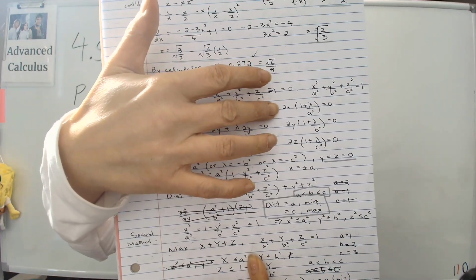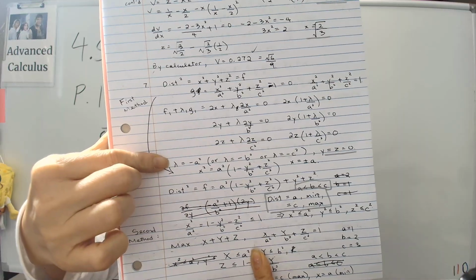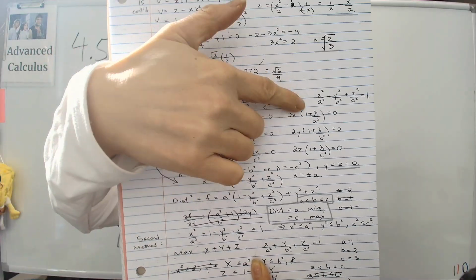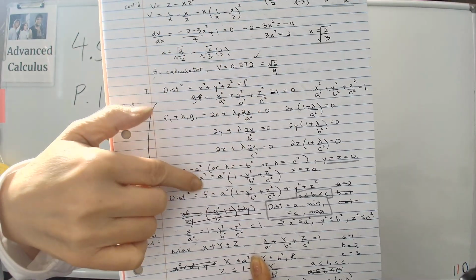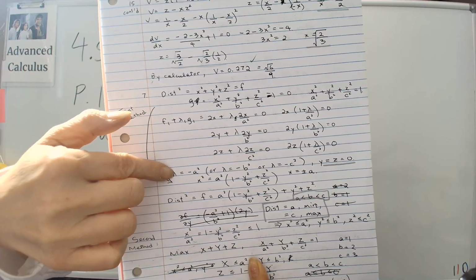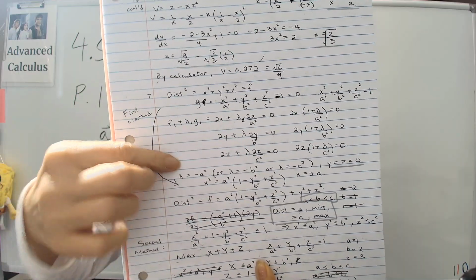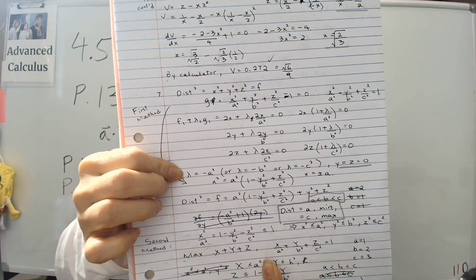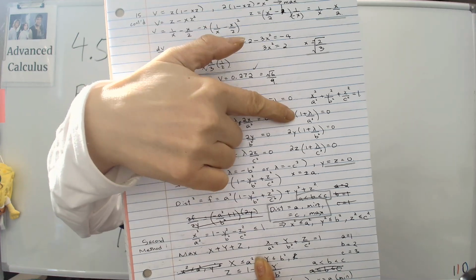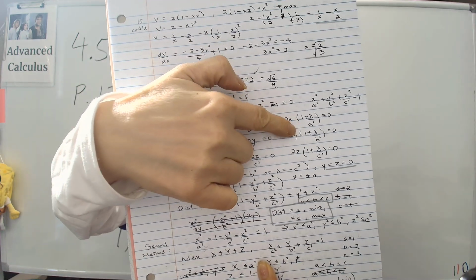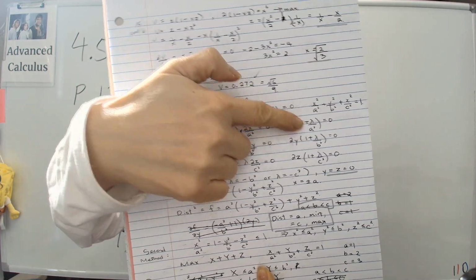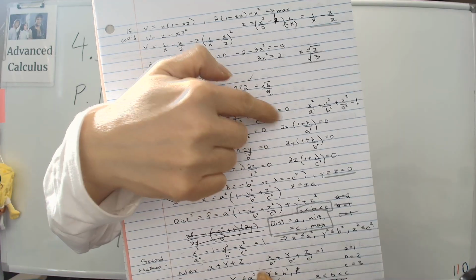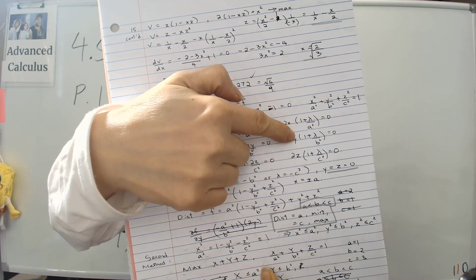x is not 0, then lambda has to be equal to, from this part, lambda equals minus a squared. Now, if that's the case, then this equation gives lambda equals minus b squared, which is not possible, assuming a, b, and c are not the same.